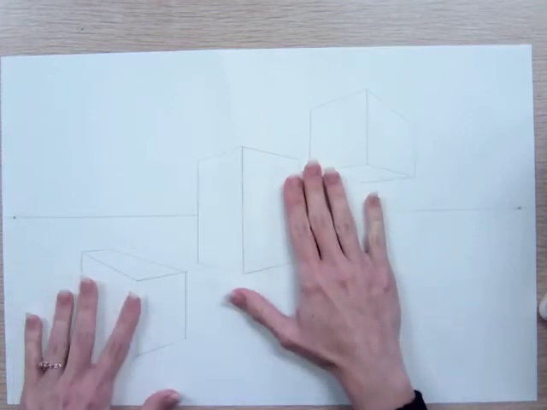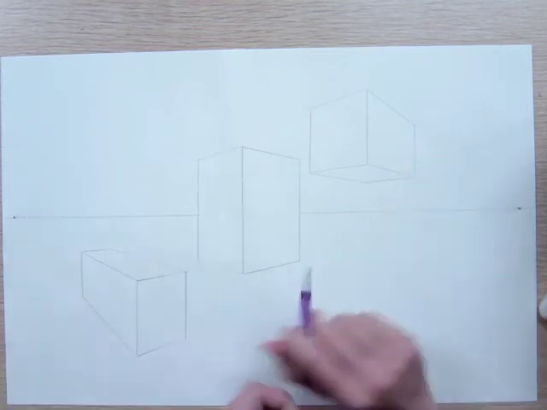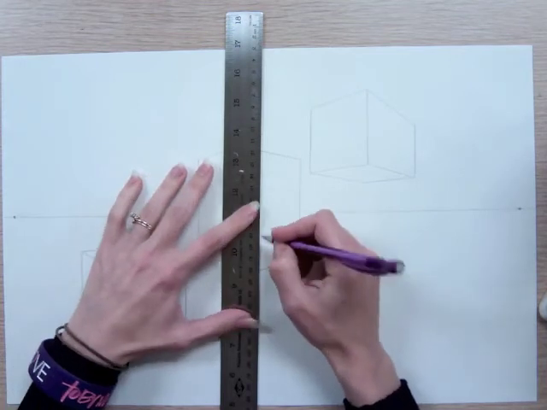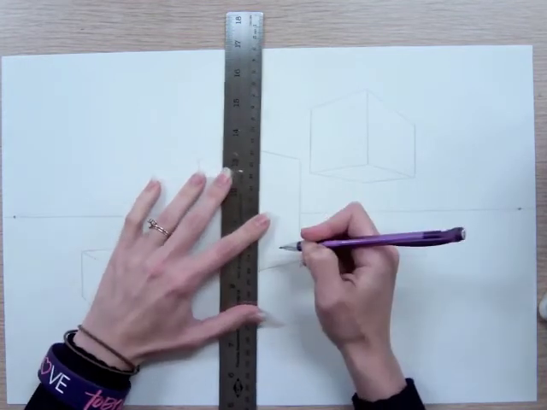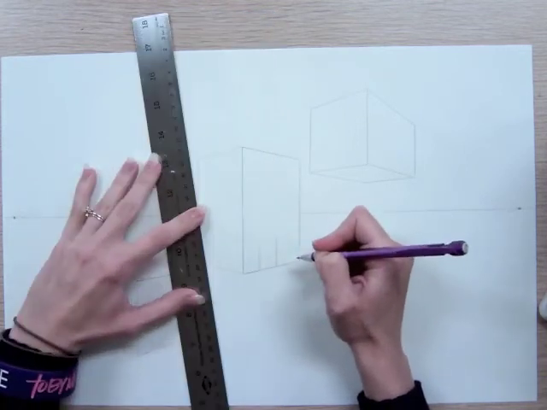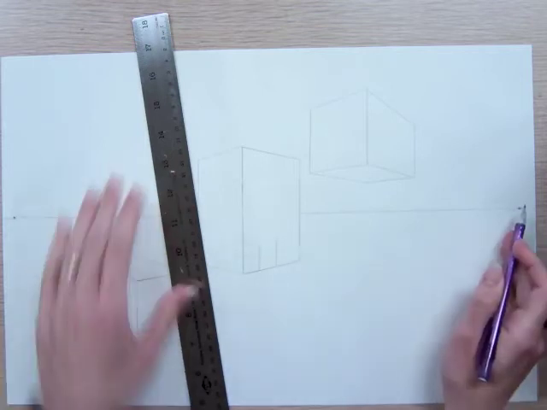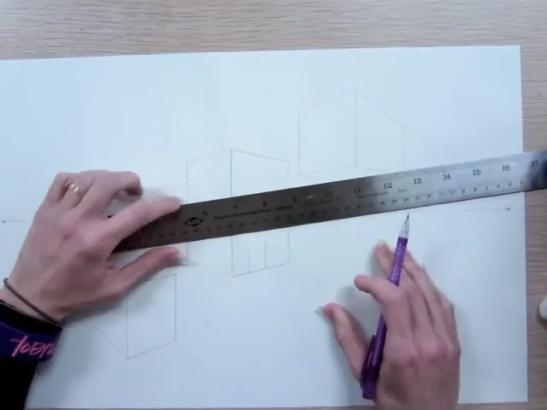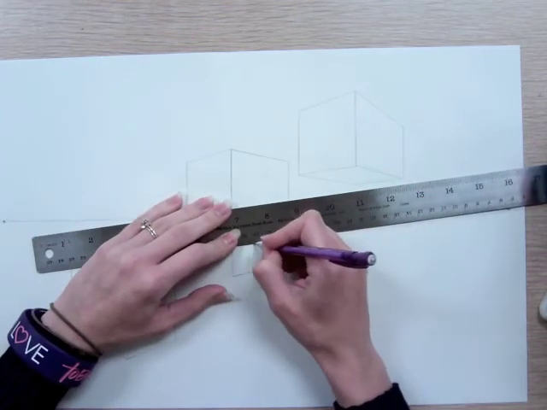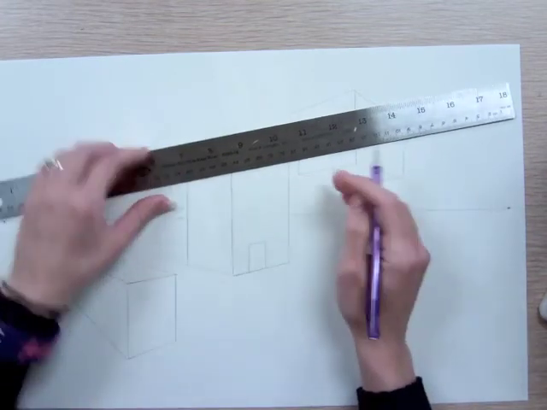The rules for drawing windows and doors are just the same as they were for the pre-Columbian picture. So just like with our one-point perspective, your doors are going to be vertical lines on the sides. The top of the door is going to go to the vanishing point on the side that it is on. So just like our one-point perspective, it's just the same.